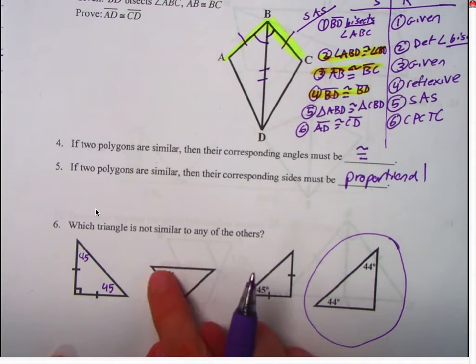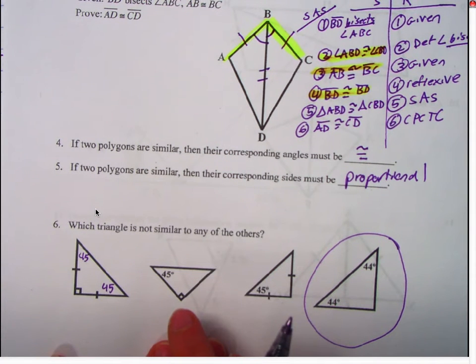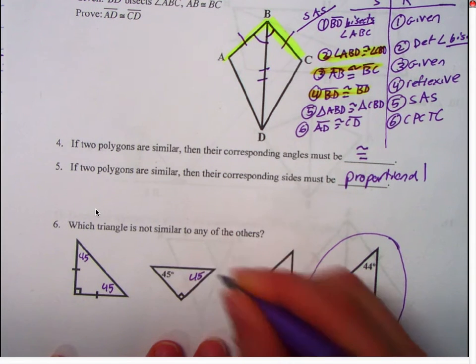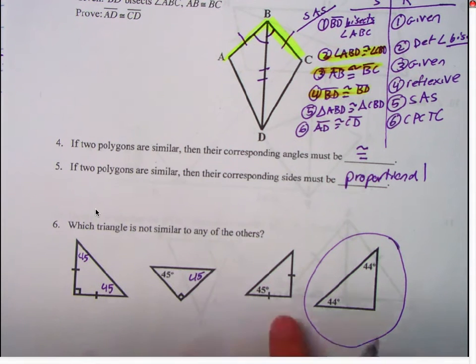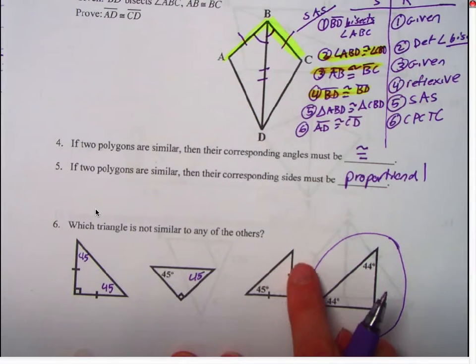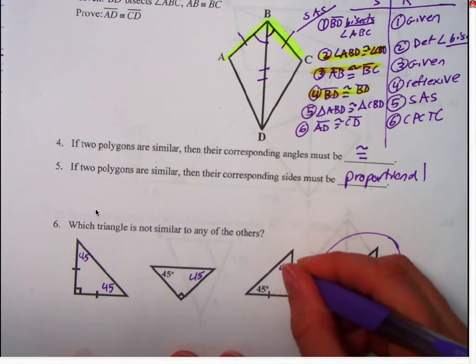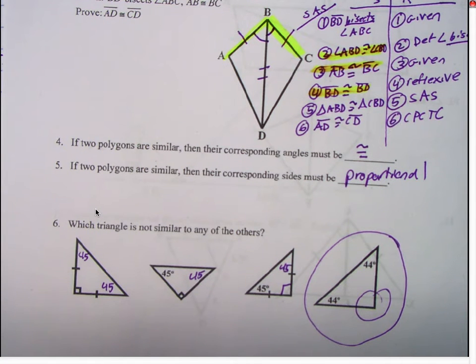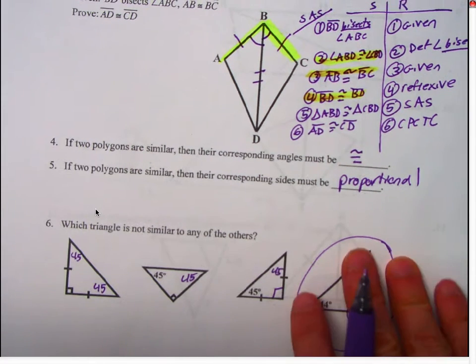If this is 90 and this is 45, the other one has to be 45. This isn't even 90 degrees, even if it looks like it, because 44 and 44 makes 88, not 90, which means this is going to be more than 90 degrees. Okay, that's why it's not similar.